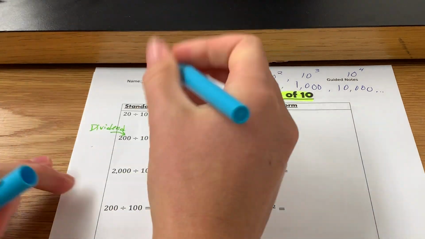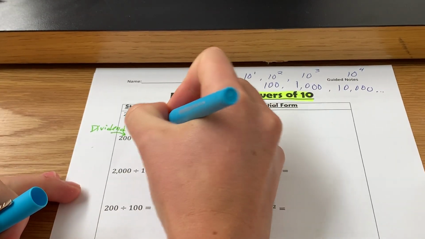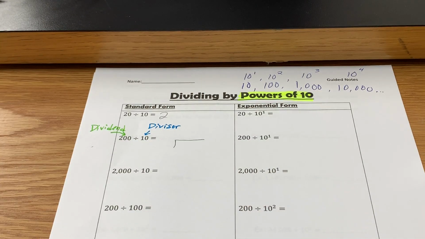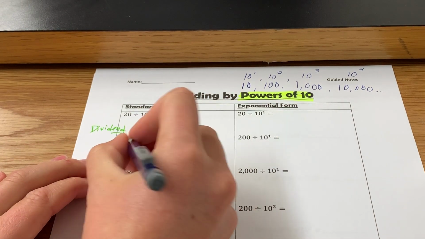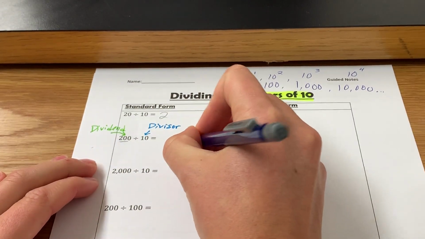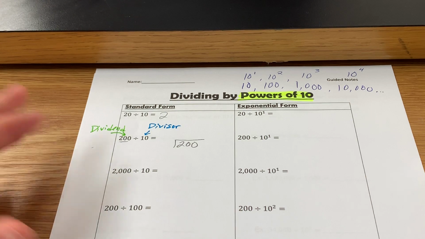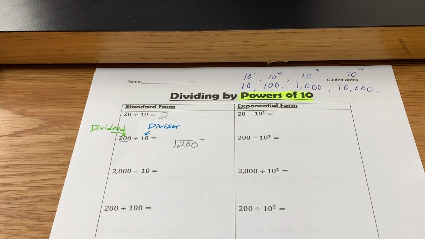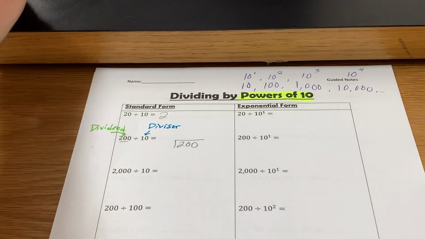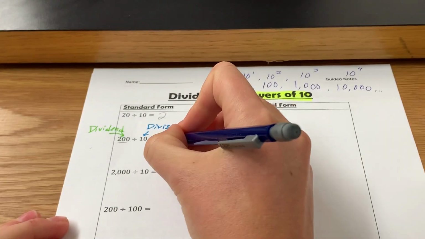The second number is what we call the divisor, and that is the number that you're dividing by. So it is always the case that you put the dividend into the, and you're going to hear me call it the doghouse. I don't know, I just envision that as the doghouse. I know some people say the longhouse or just under the division symbol. And we are dividing by 10.